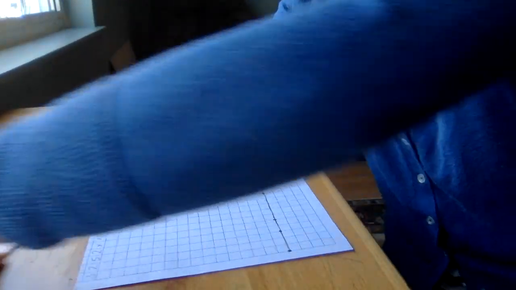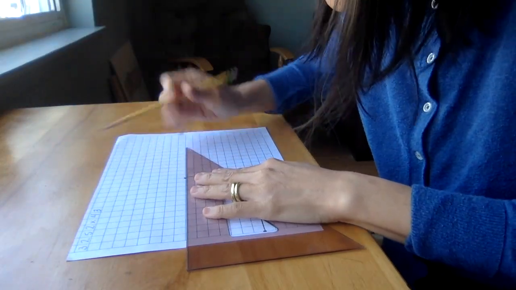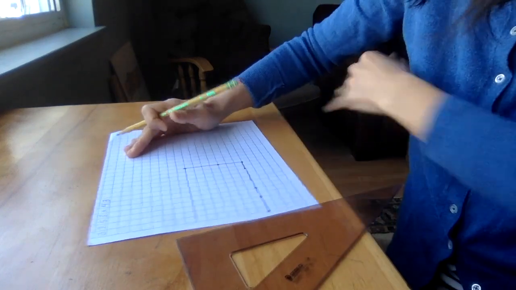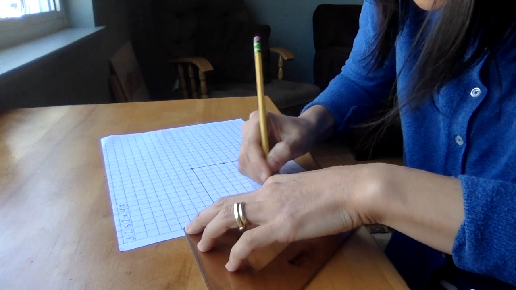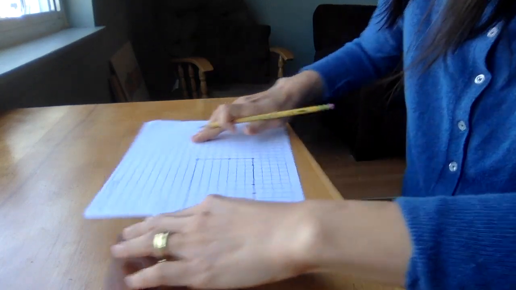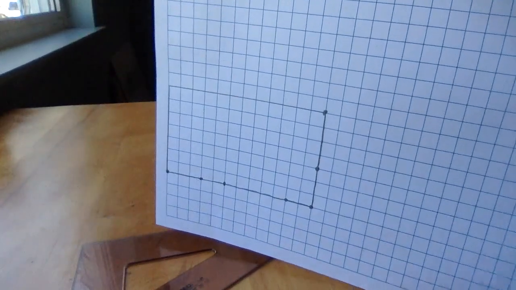Now I'm going to connect all those dots just like this. I'm going to connect here. I'm going to connect here. Okay. So I'm going to build this rectangle.